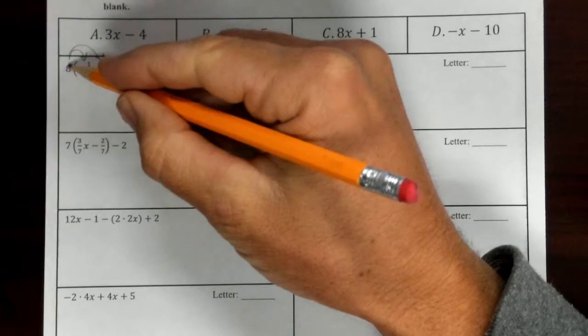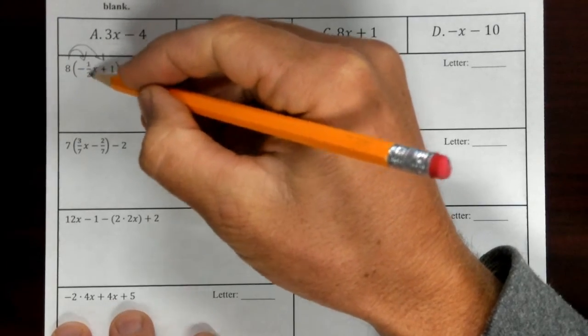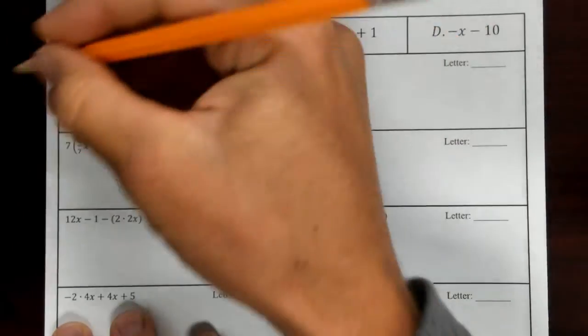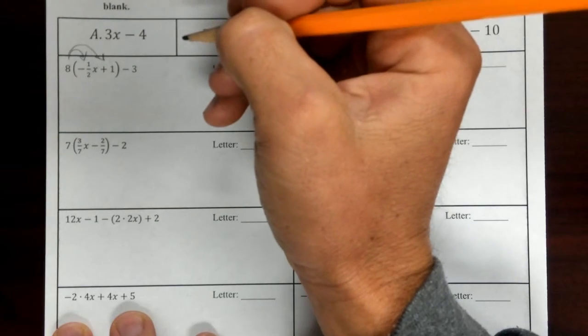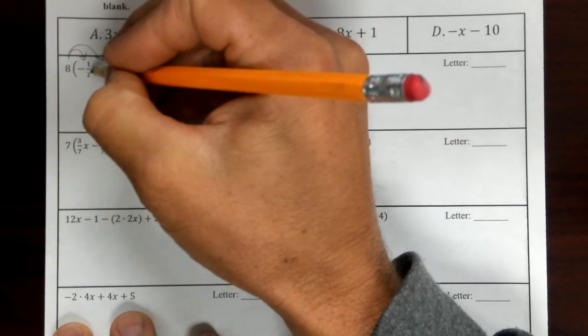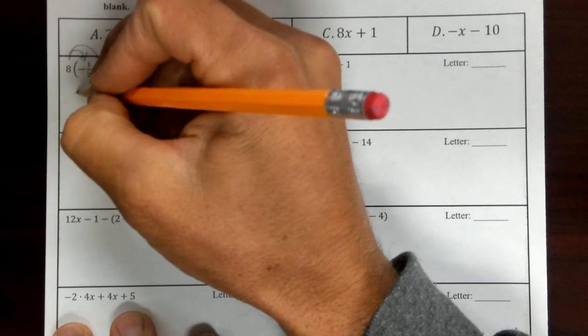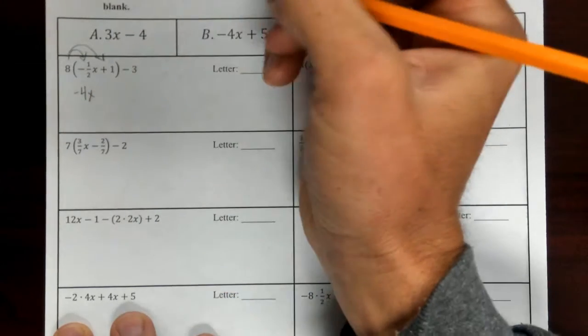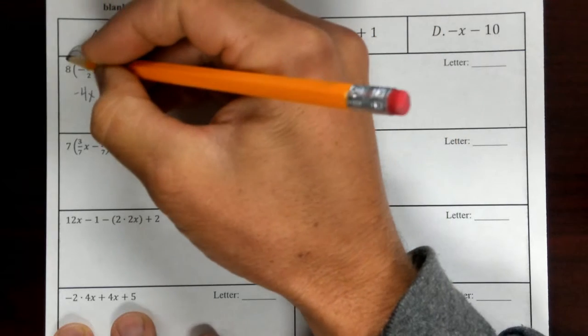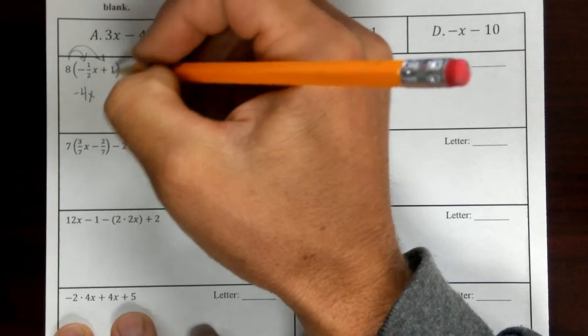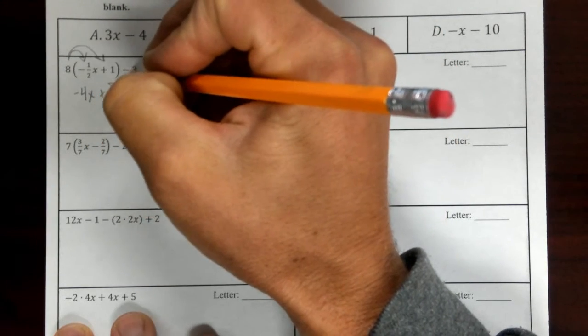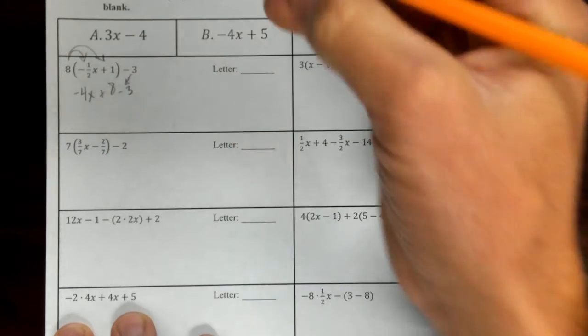Distribute means to multiply. So we're going to take 8 and multiply by a negative 1/2. Anytime you multiply by a 1/2, you're basically dividing by 2. So 8 divided by 2 is going to give me 4. Now that's a negative. So it's going to give me negative 4x. I'm going to distribute here also, so 8 times positive 1 is a positive 8. And then I bring this down, so I've got minus 3 at the end.